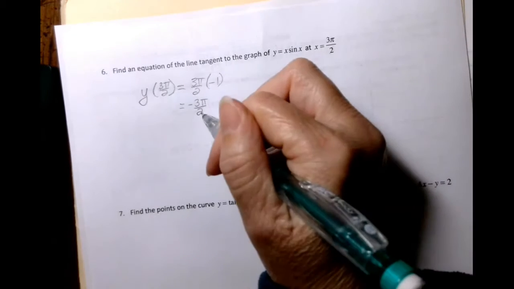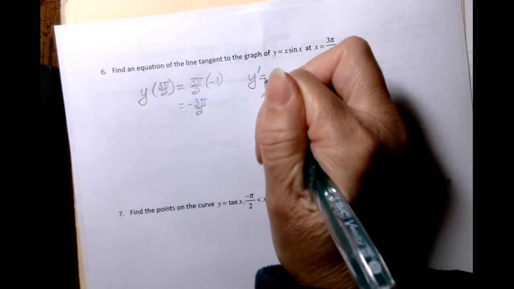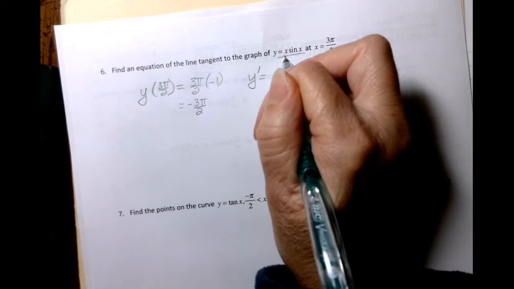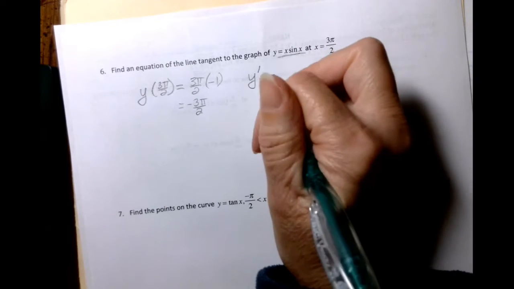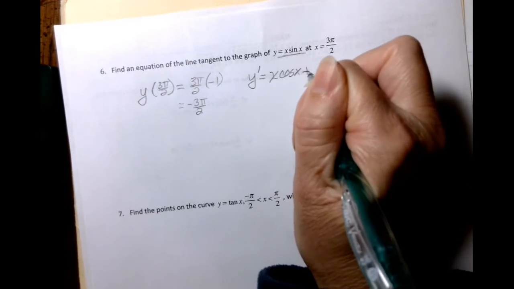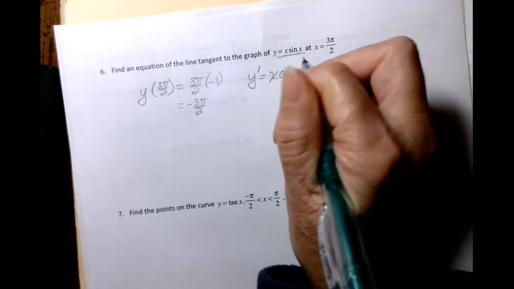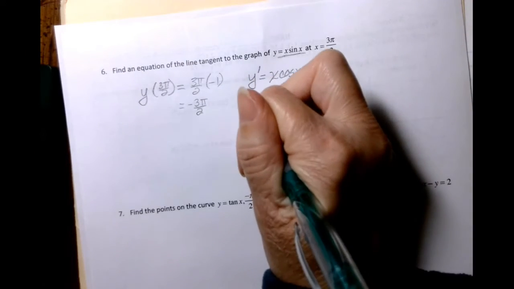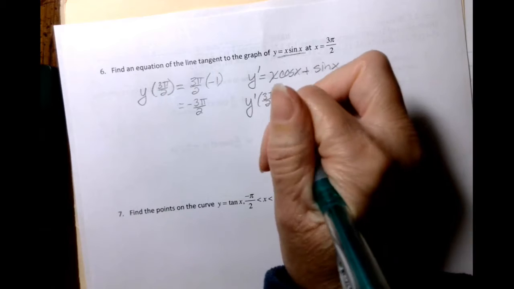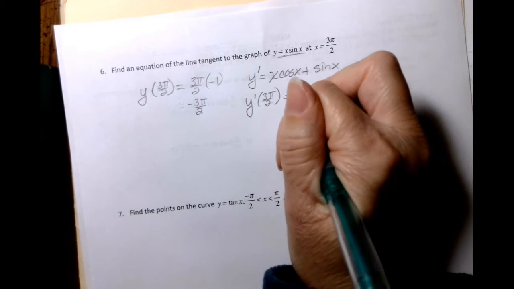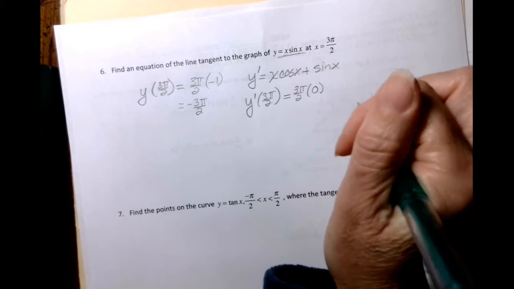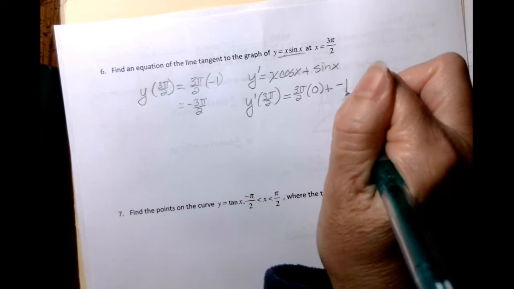In addition to a point, I also need the slope. In calculus, slope is derivative. I'm looking here, it's got a trig function being multiplied by the linear function. The minute I see a product, I go for product rule. First, derivative second, plus second, and the derivative of x is 1. I need now the slope at our particular point because that's where we want to create the tangent line. So I'm going to plug in my 3 pi over 2. The cosine at 3 pi over 2 is a 0. The sine at 3 pi over 2 we said was a negative 1.